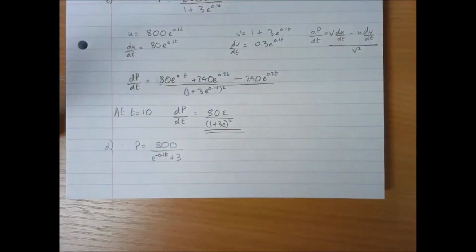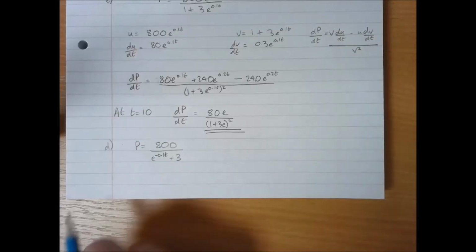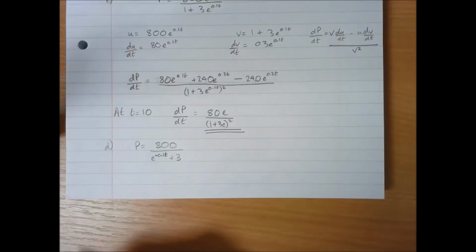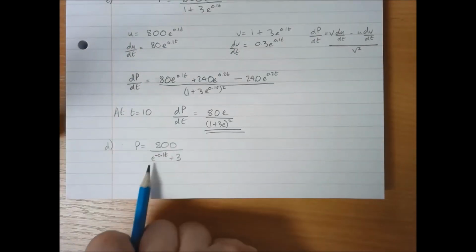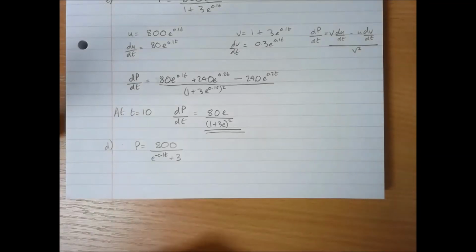In part D, I'm asked to look at the long-term behaviour of the equation to explain why the population of primroses can never be 270. I've rewritten my original equation by dividing the numerator and the denominator by e to the 0.1t. That just gives me 800 on the top, and 3 plus e to the minus 0.1t on the bottom.